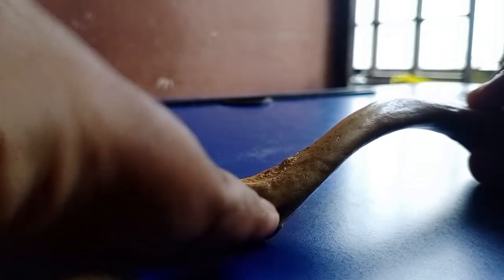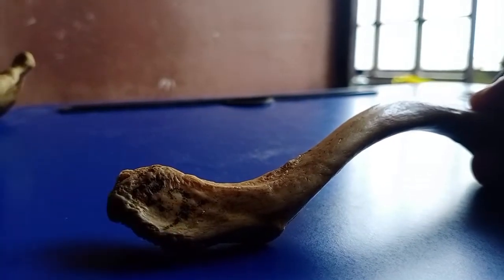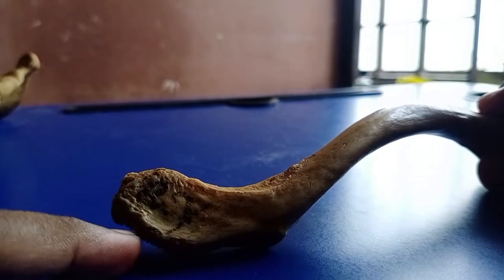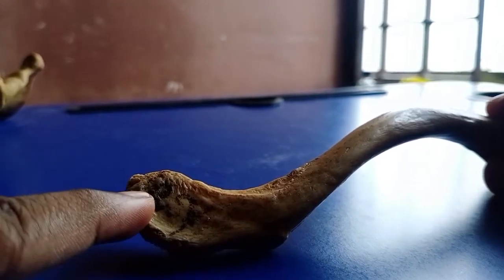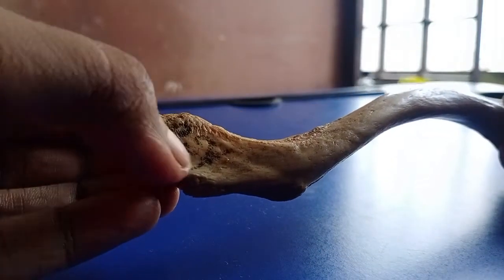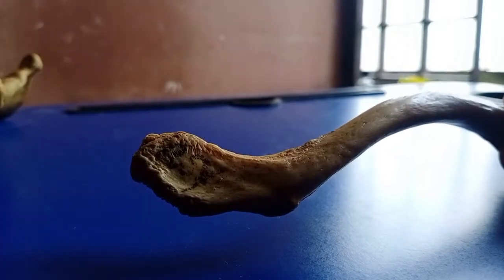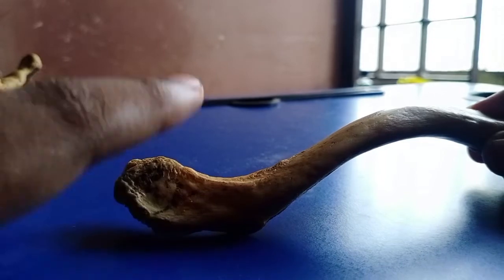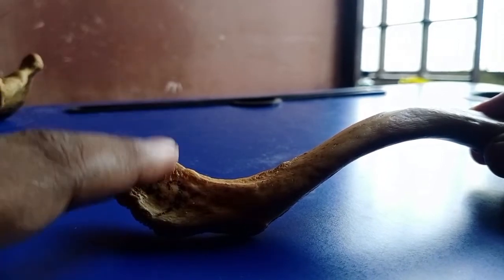The lateral end is also called the acromial end because the acromion process of the scapula is attached to the lateral end of the clavicle. Second, it is flattened from above downwards. The lateral end meets with the acromion process to form the acromioclavicular joint.